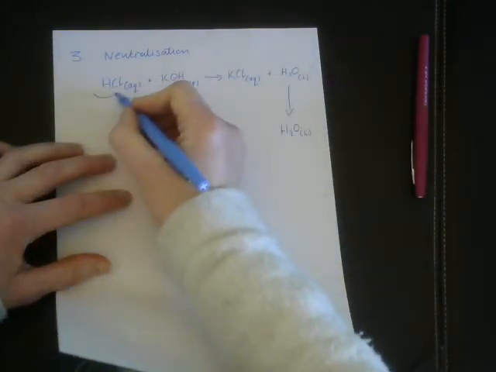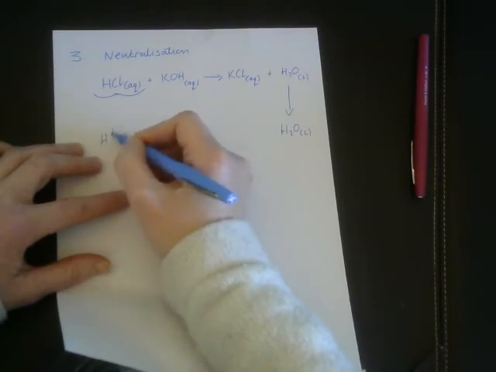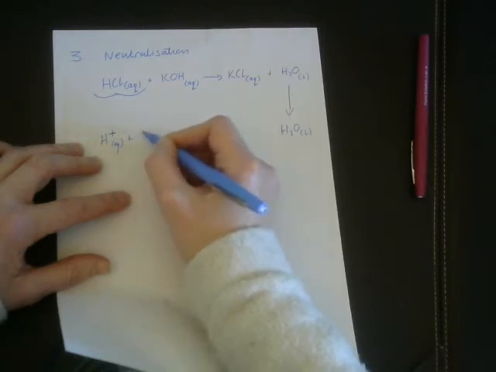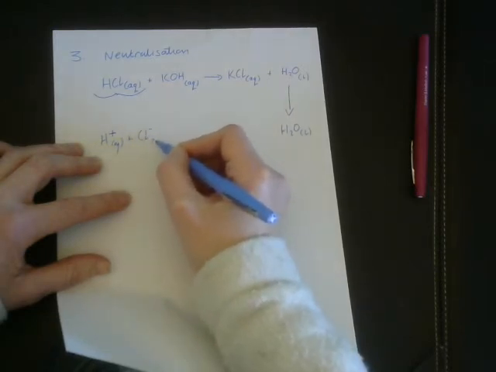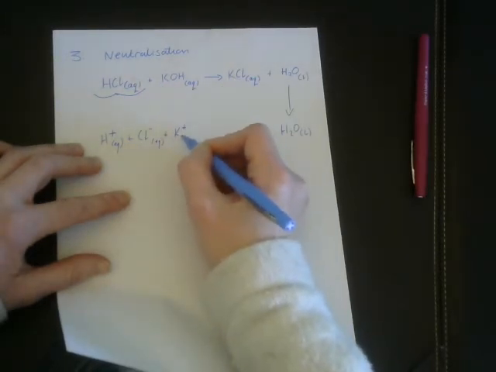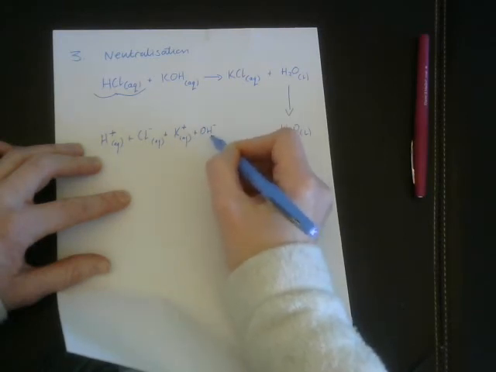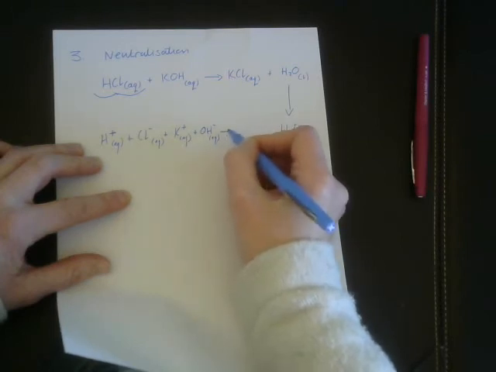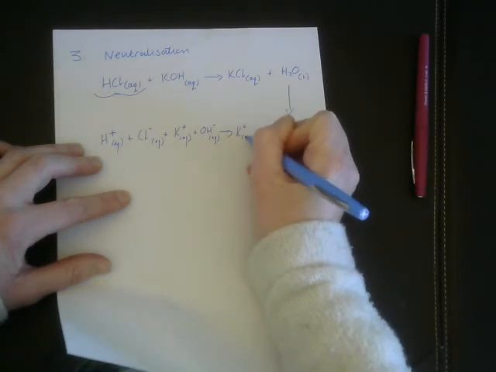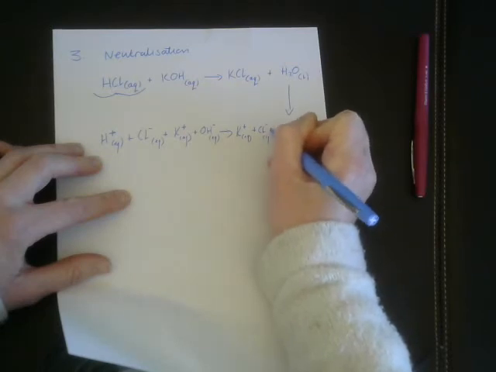So now we need to go about splitting up our aqueous solutions. So we're going to have 1 hydrogen ion, which carries a positive charge. We've got 1 chloride ion. Potassium's in group 1, carries a positive charge. And the hydroxide ion carries a negative charge. Potassium carries positive charge. Chloride carries a negative charge.